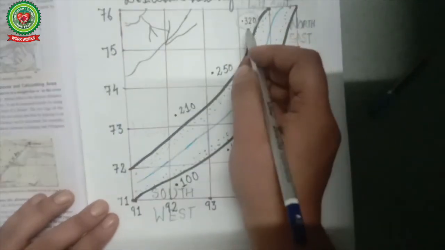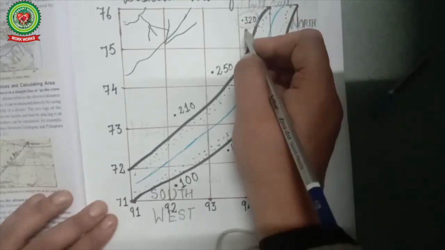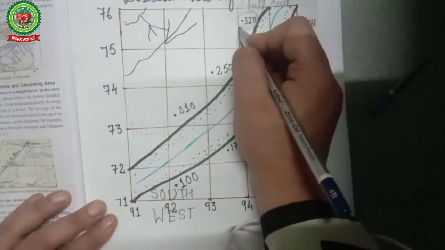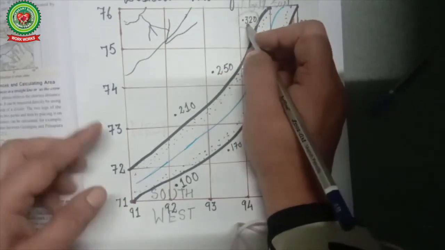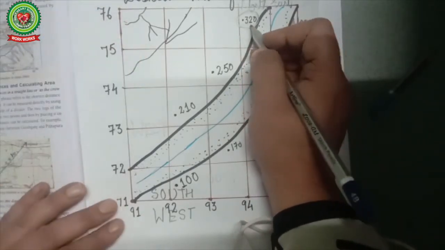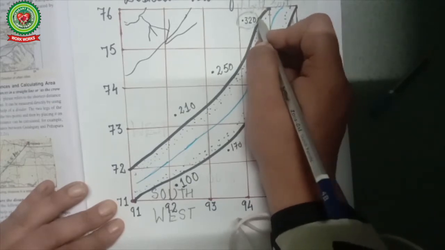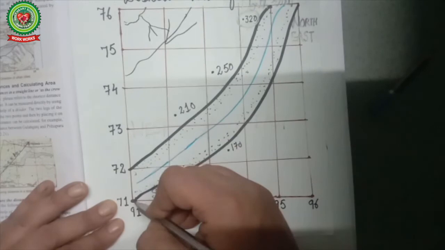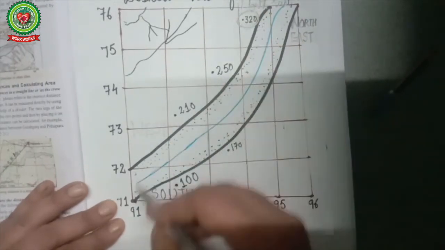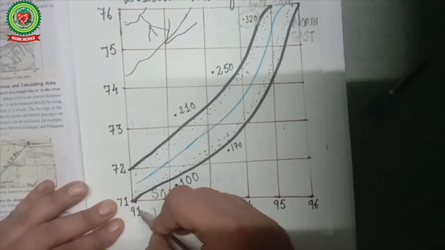Now let us see that, imagine you are standing here at the highest spot height, that is dot 320. This is the source of the river, because the river always flows from a highland to lowland. So this is the source of the river, and in the southwest somewhere we may be having its mouth.